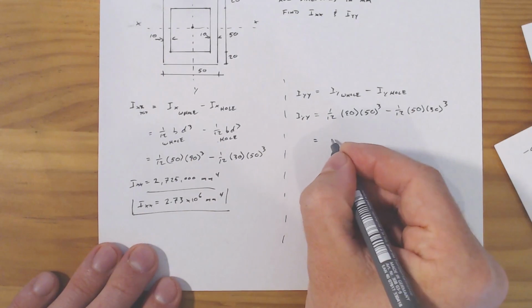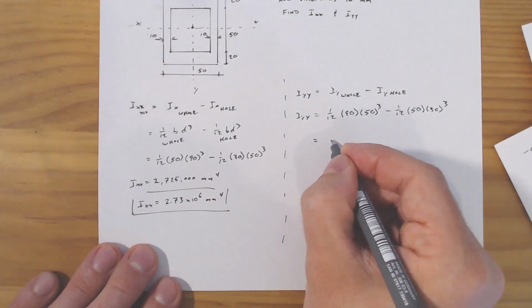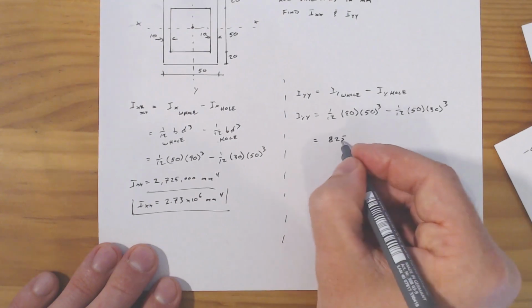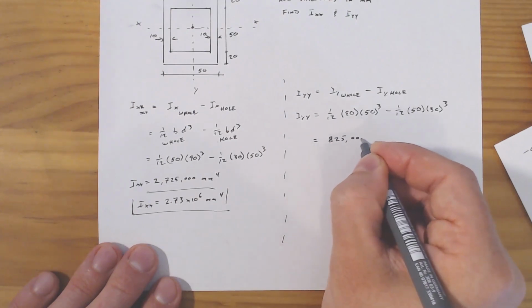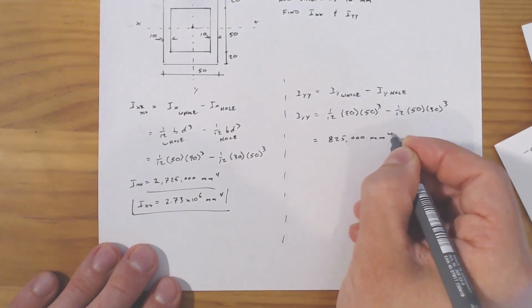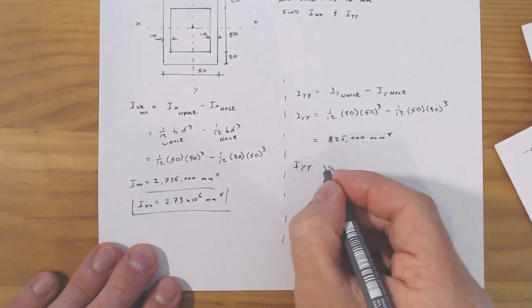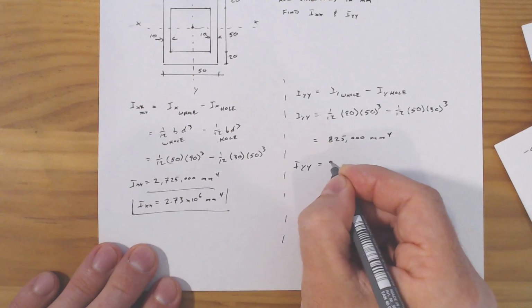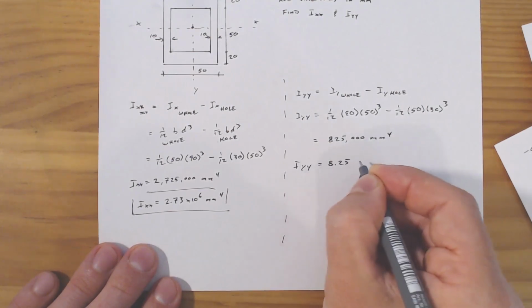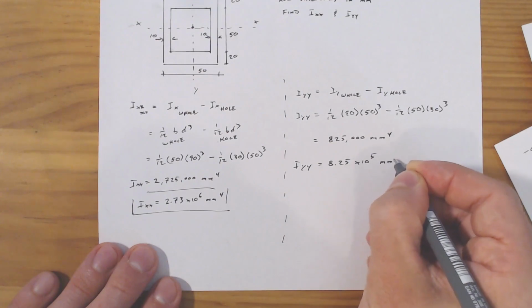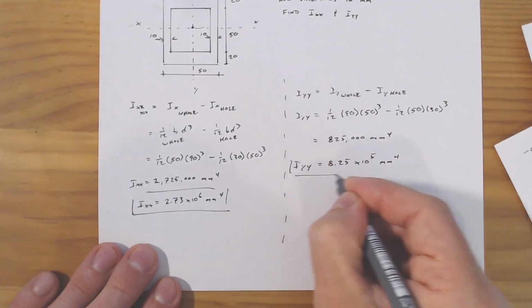And that is simply going to be 825,000 millimeters to the fourth. So Iyy equals 8.25 times 10 to the fifth millimeters to the fourth.